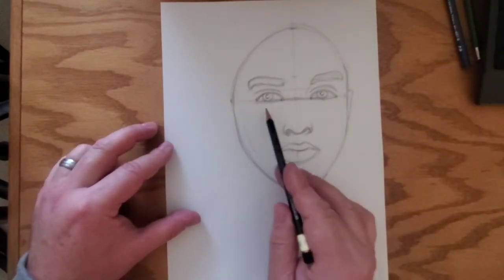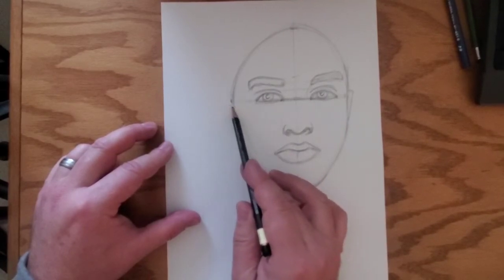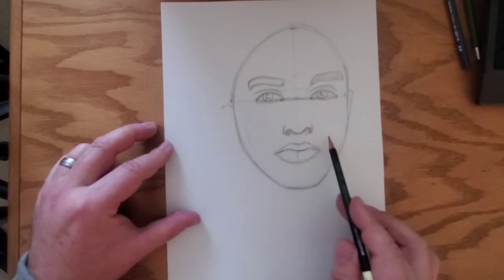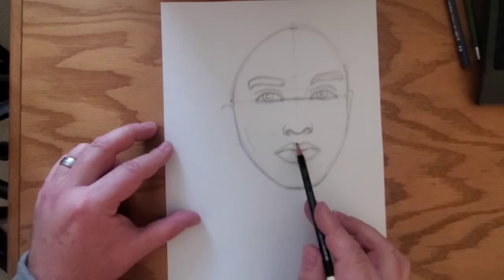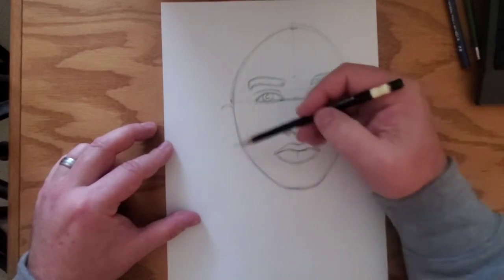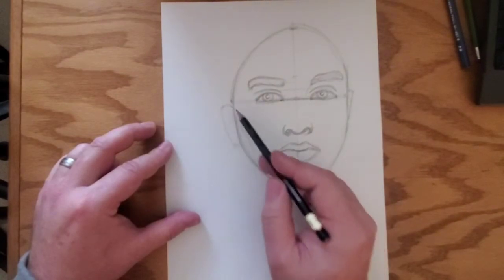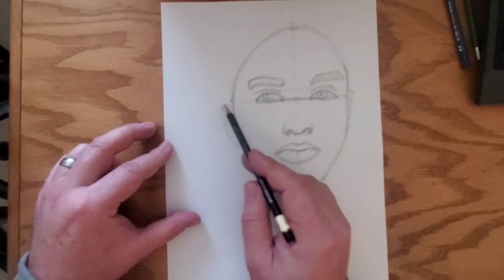And then the ear goes from the bottom of the eye line, or bottom of the eyes, and goes right to the upper lip. So we go to the upper lip straight over, and then this is just kind of like a large C. It's a flat C. Okay, so I take that back. It's not large.